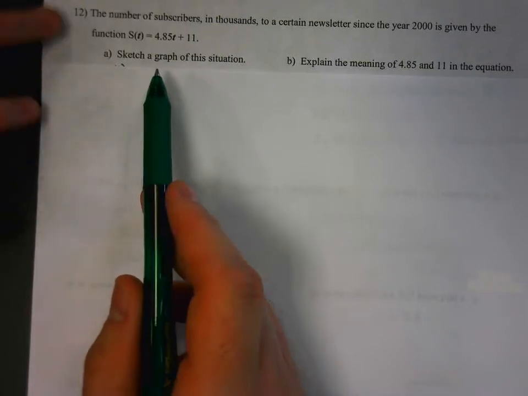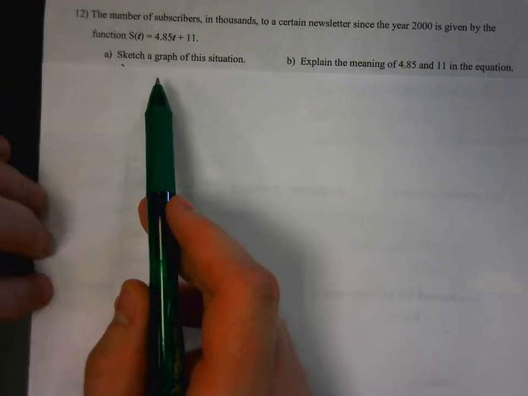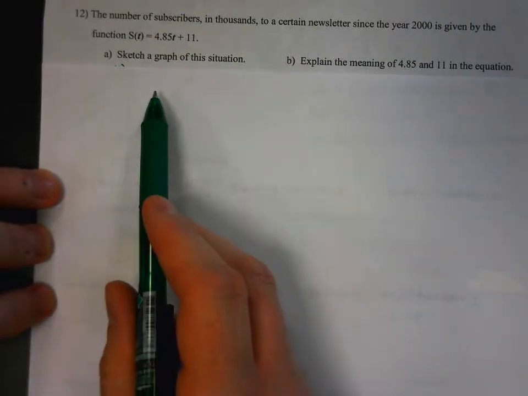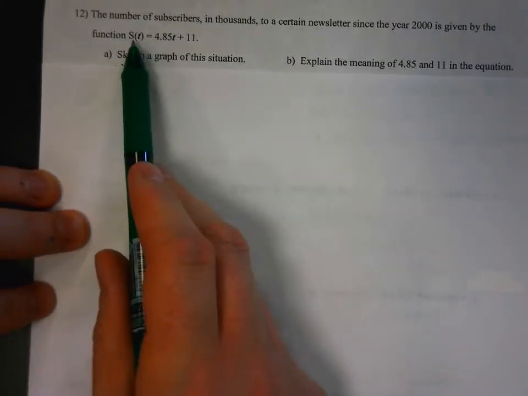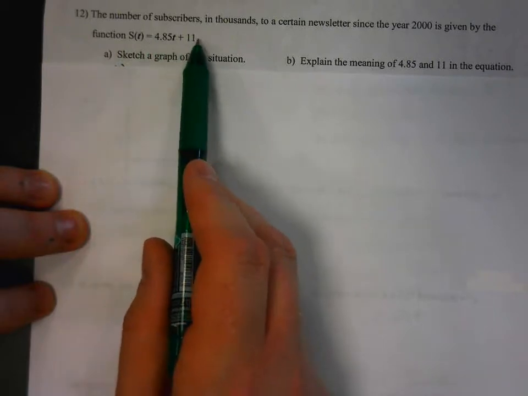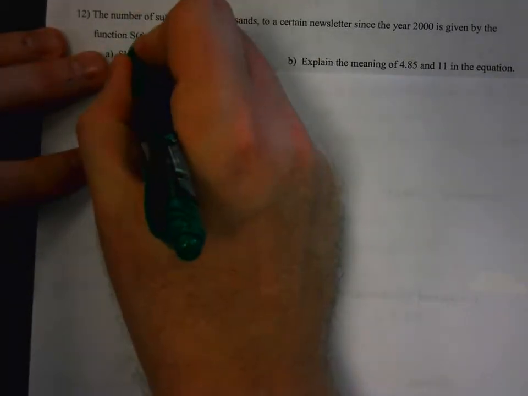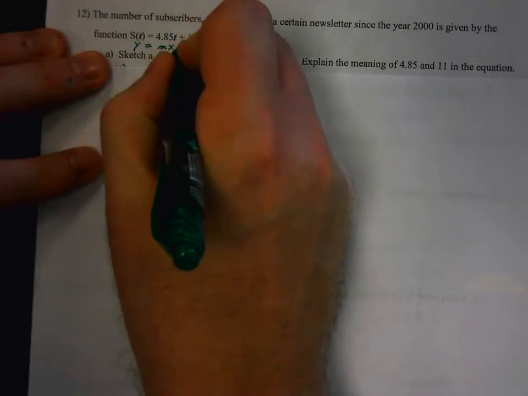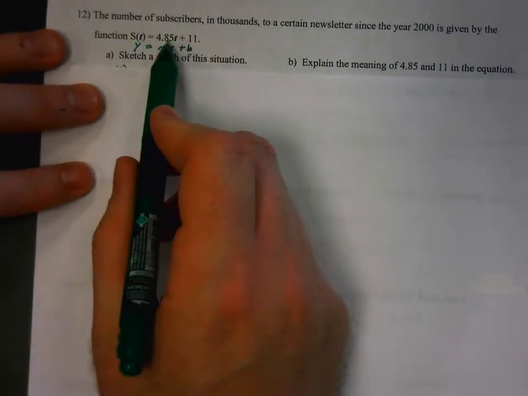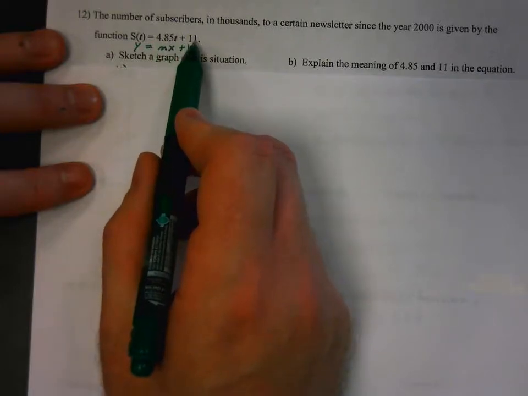Part A, sketch a graph of the situation. When I ask you to sketch a graph of a situation and there's no grid given, you don't scale the axes or actually plot points. This should just be a quick question. Recognizing this is like y equals mx plus b, that's a linear form, so it looks like a line. What we know about that line is the slope is 4.85 and the y-intercept is 11.